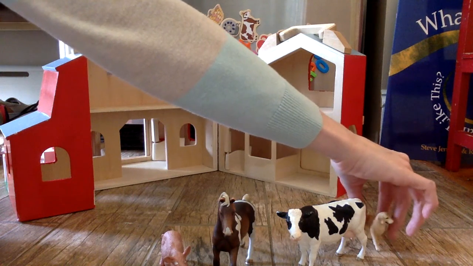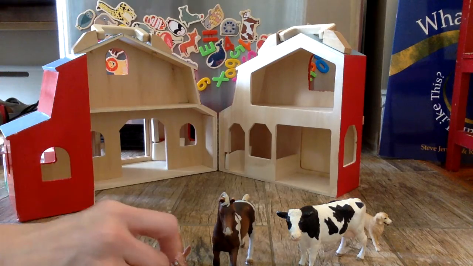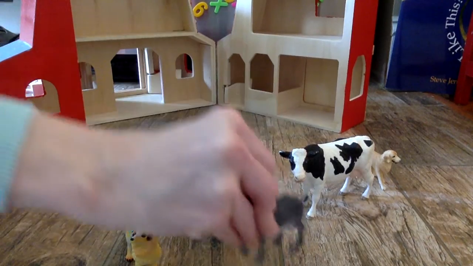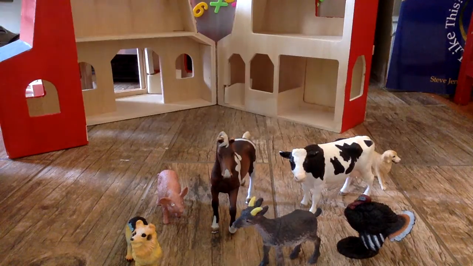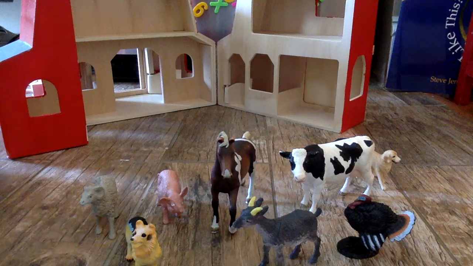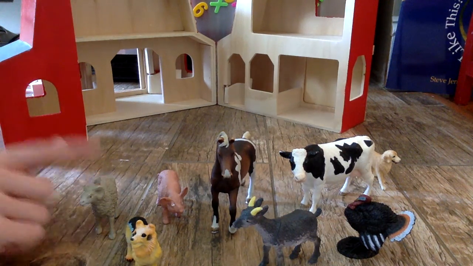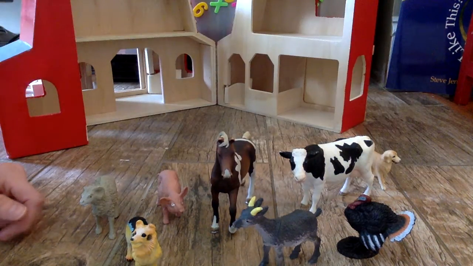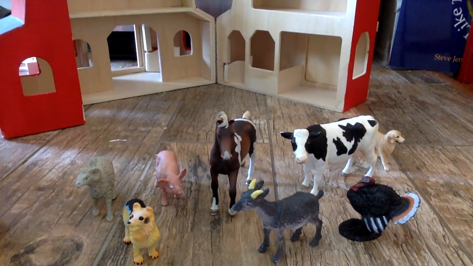There, so you can see them. 5, 6, 7, 8. So there we have 8 barn animals. Let me just double check. I have 1, 2, 3, 4, 5, 6, 7, and the dog here in the back makes 8. So I have 8 barn animals.